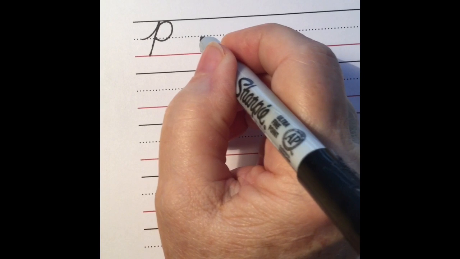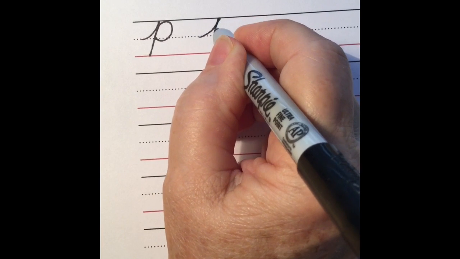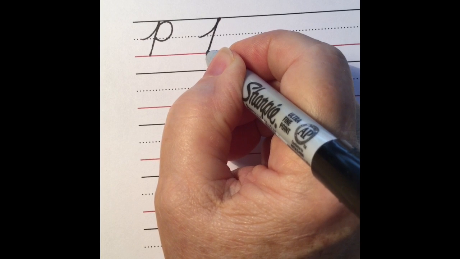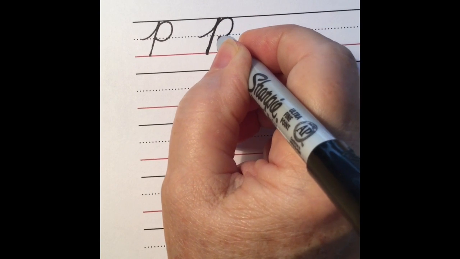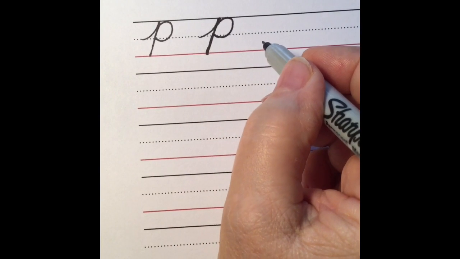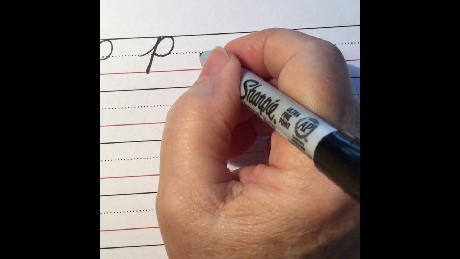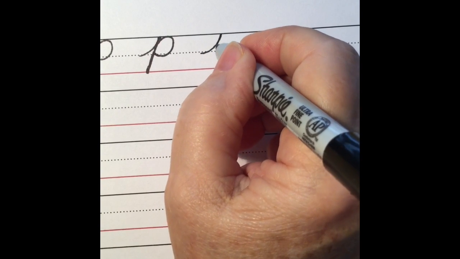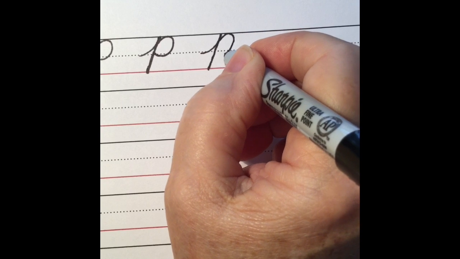So we make an undercurve from the midline to the headline, a slant line down to the baseline, trace back up and around and touch, and we have a capital P. Around and touch.